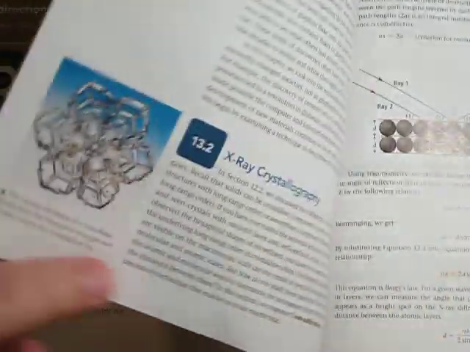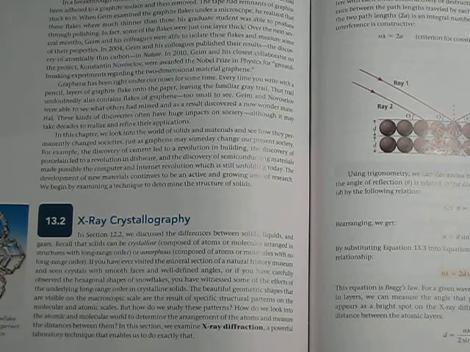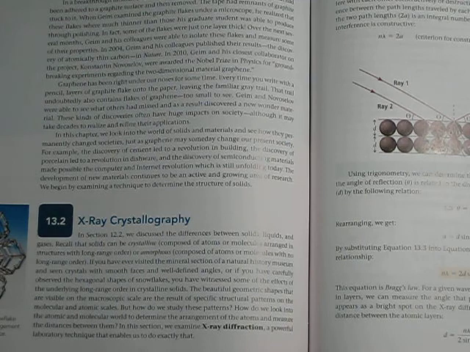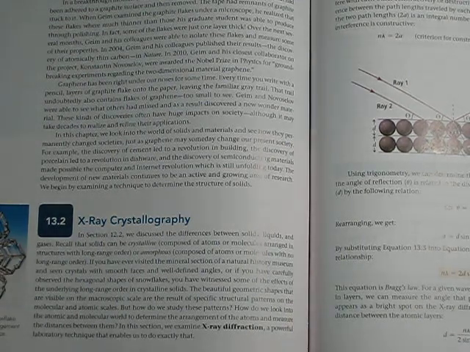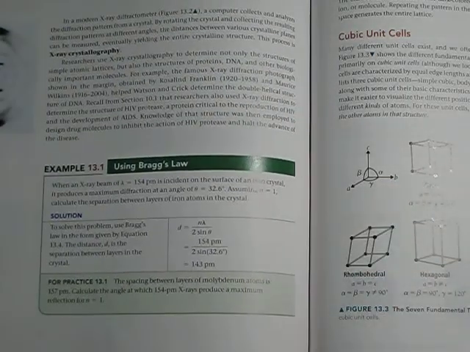And your author puts a lot of interesting stuff in here, like X-ray crystallography. Fascinating technique. I love it. It's really cool. But I believe it's beyond the scope of what we need to be covering. So we're going to just skip right through there.